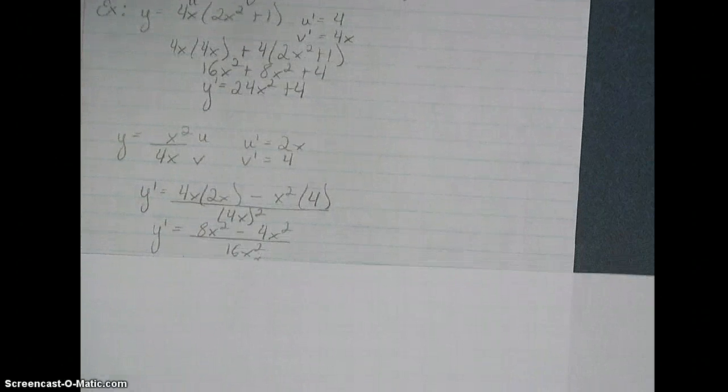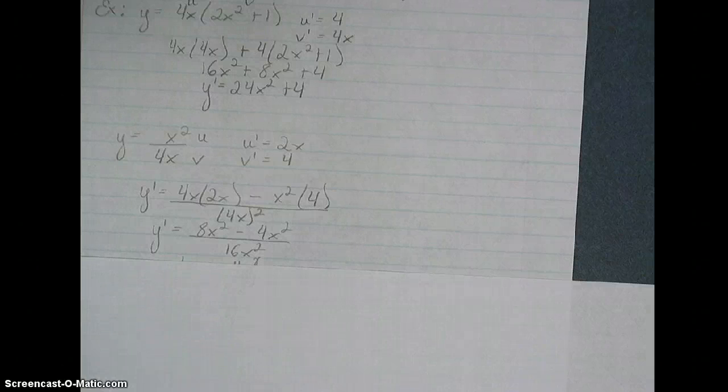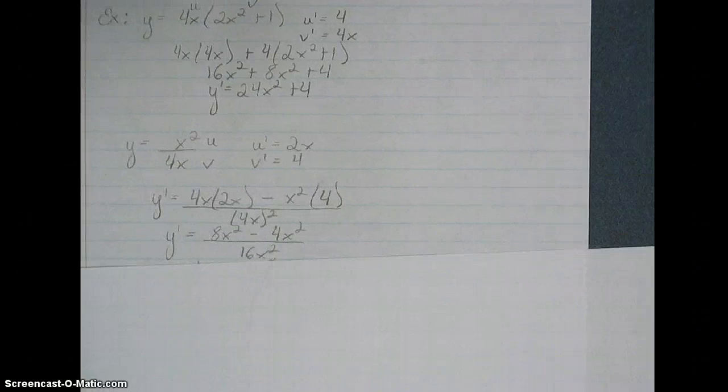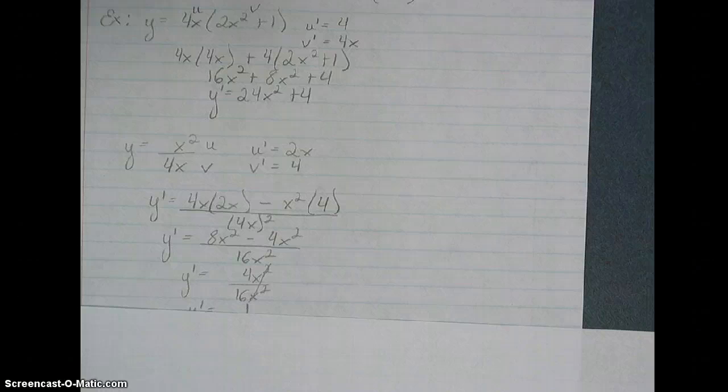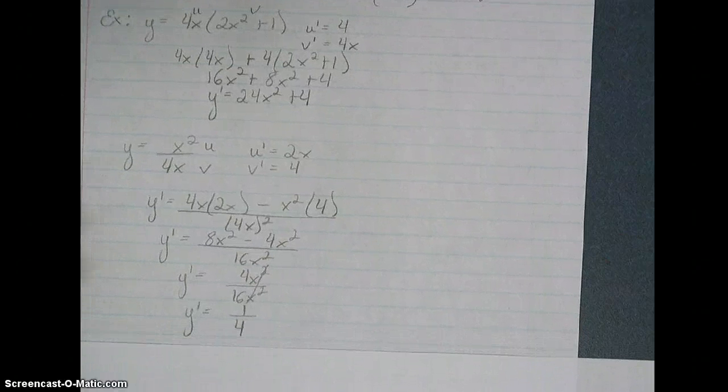And then you just clean it up by doing 4x times 2x, so you get 8x squared minus 4x squared, all divided by 16x squared. And then you should end up with 4x squared divided by 16x squared. The x squareds cancel, and you can clean it up so it equals 1/4.